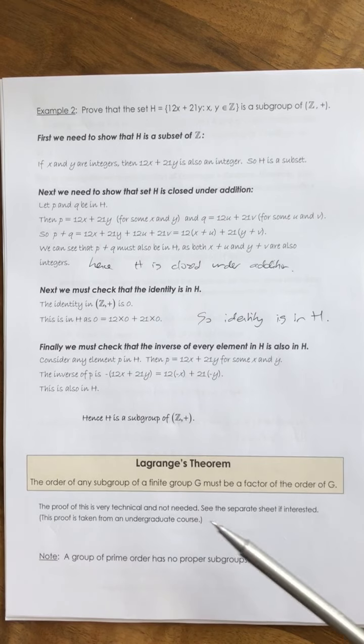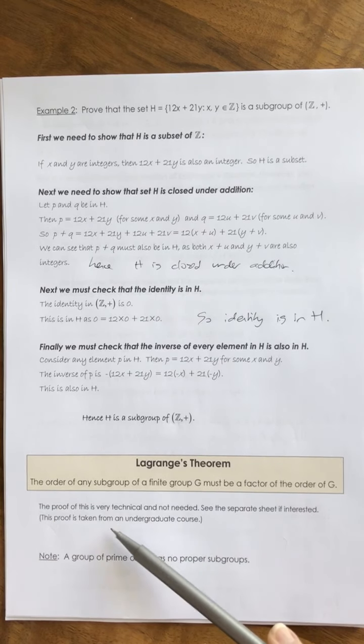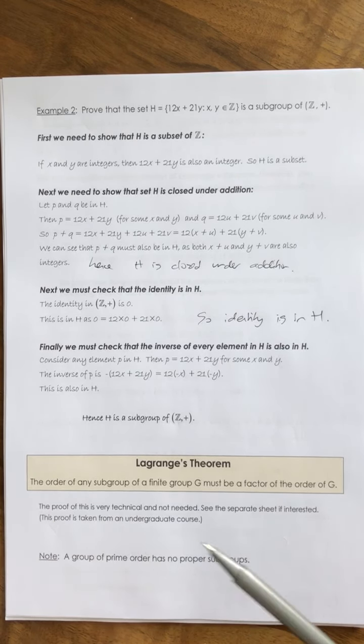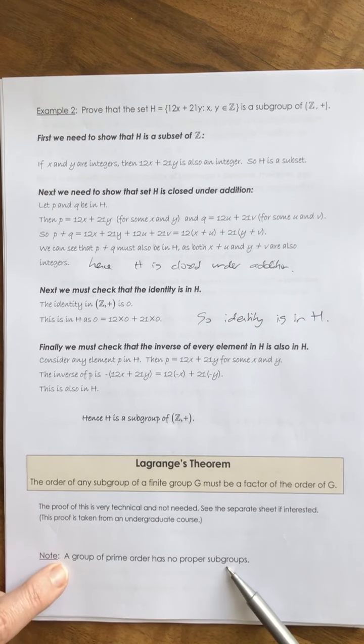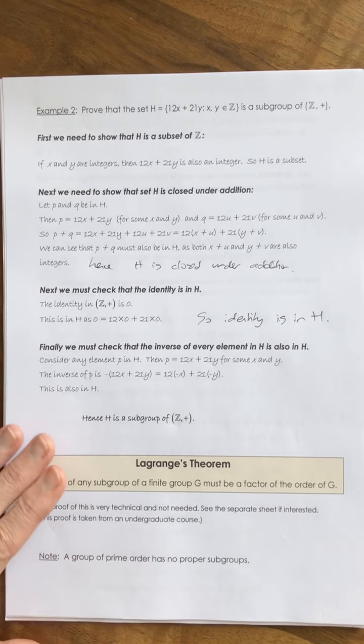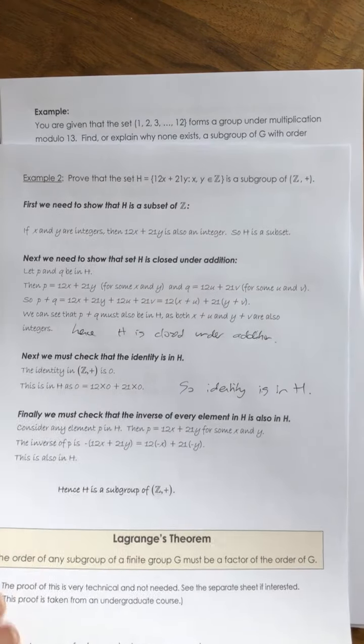The proof itself, you don't need it. It's kind of similar to the proof of finding inverses of 3 by 3 matrices. It talks about cosets, left cosets, right cosets. I've included a proof, but it's taken from an undergraduate course. You just don't need to know it at all. You just need to know the theorem itself. That's something I referred to on that first sheet.